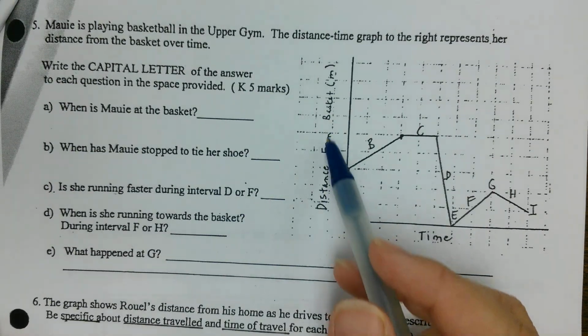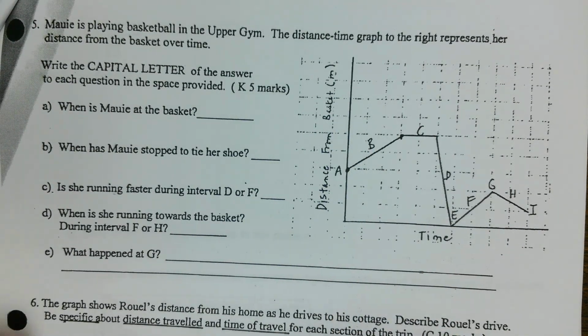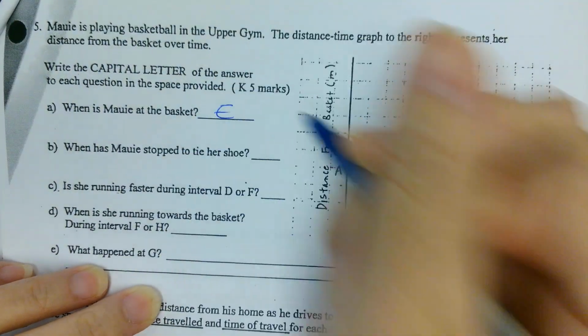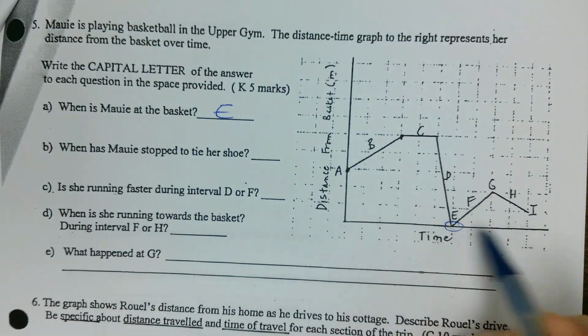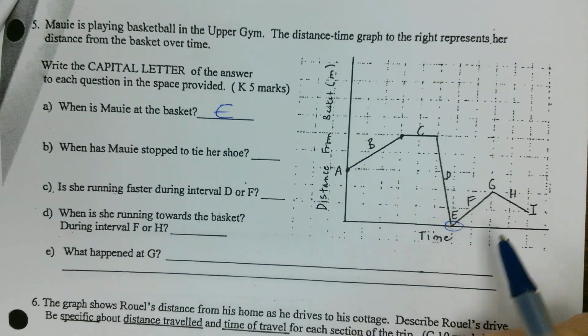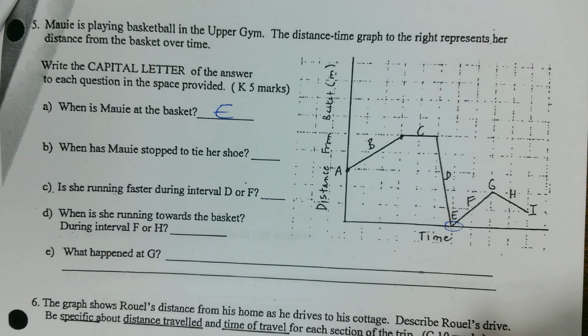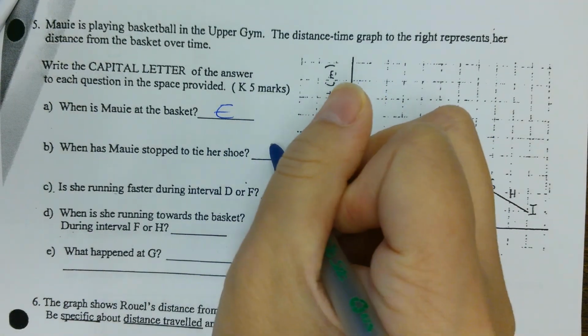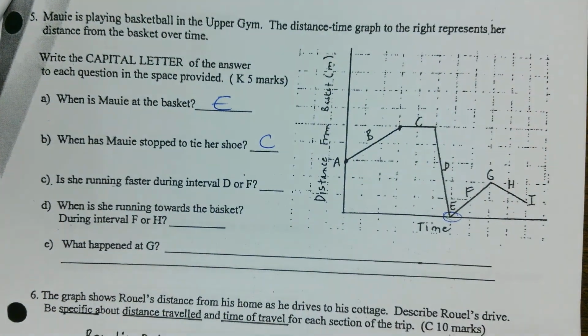So this is distance from basket. So Pedro? Point E. Right, this right there. So the basket is over here. Okay. When did Mary stop to tie her shoe? C, because it's a horizontal line. Whenever it's a horizontal line, you know it means they stop.